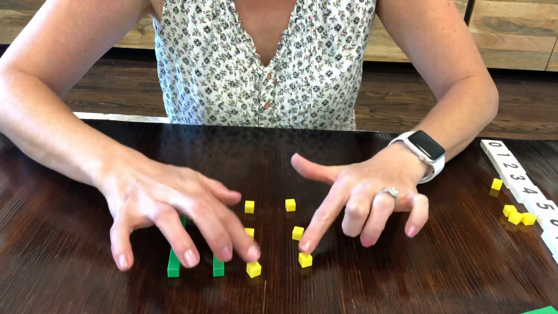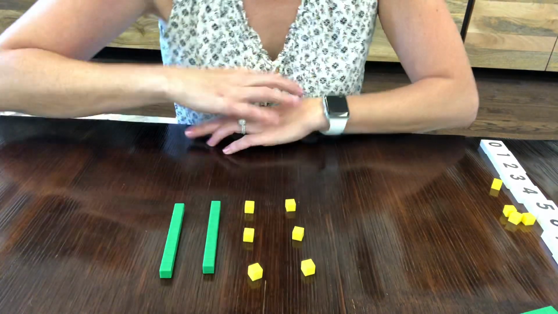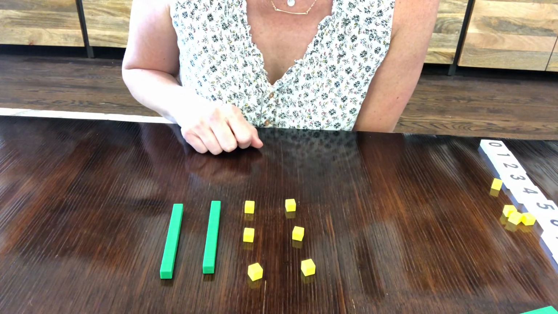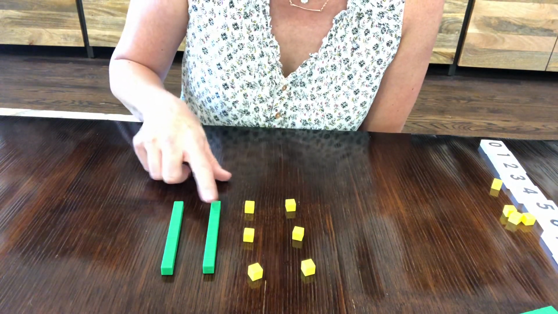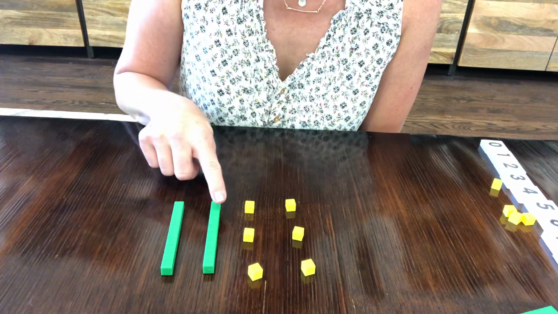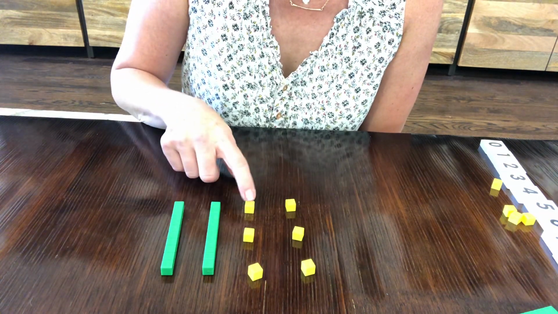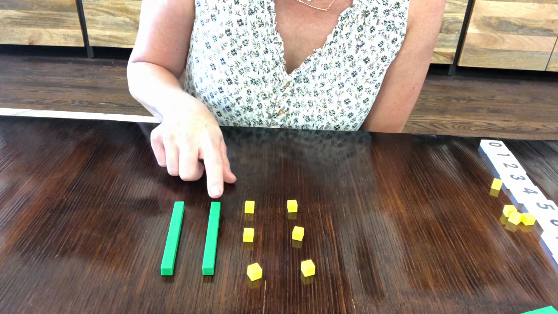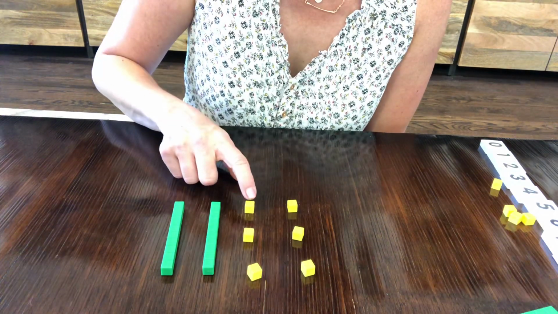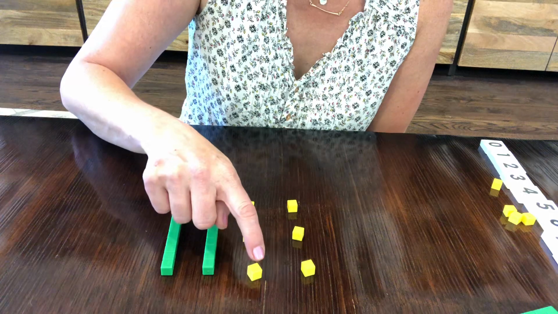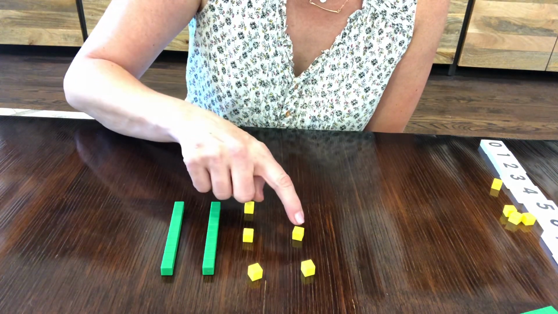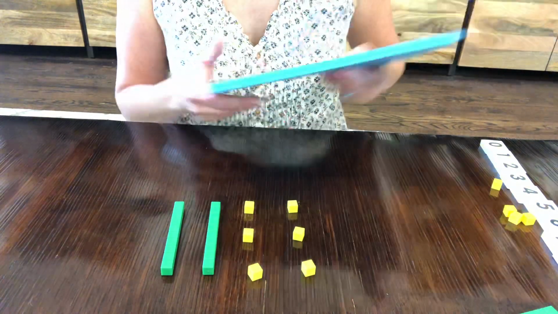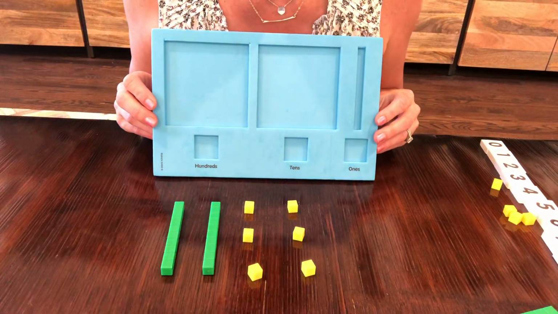There. Okay, so when I have a bunch like this, I'm going to start with my biggest numbers. Which ones are bigger, the rods or the cubes? The rods, that's right. So I'm going to count by tens because these are each worth 10. And then after I count my rods by tens, I'm going to switch to count my cubes by 1. Let's do it together. 10, 20, 21, 22, 23, 24, 25, 26. Very good.